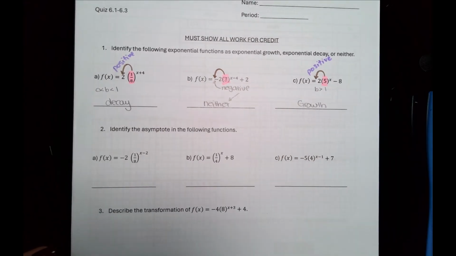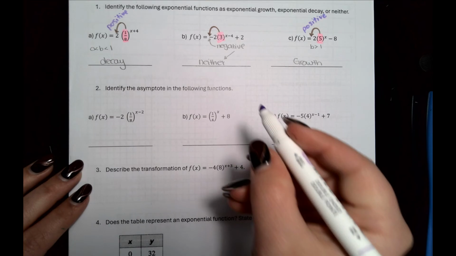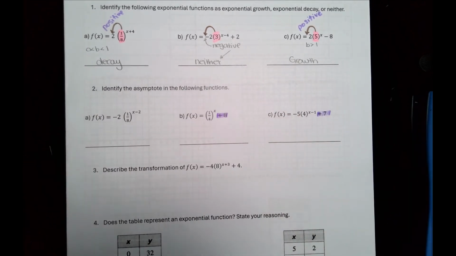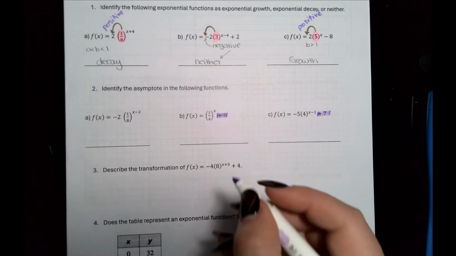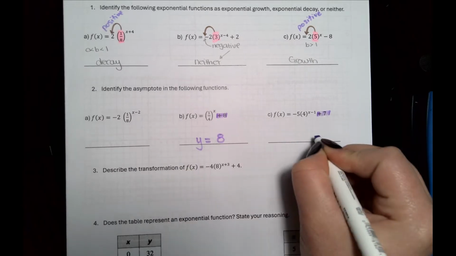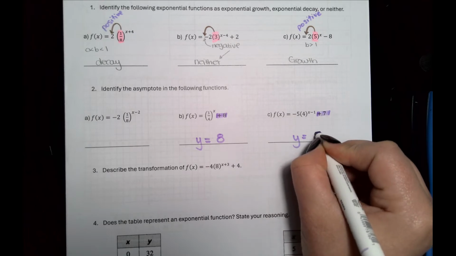Question number 2, identify the asymptote in the following function. So for asymptotes, you are going to be looking at the k value. The k value is located at the end of your equation as an addition or a subtraction. So when you write your asymptote, you have to write it as an equation of y equals.